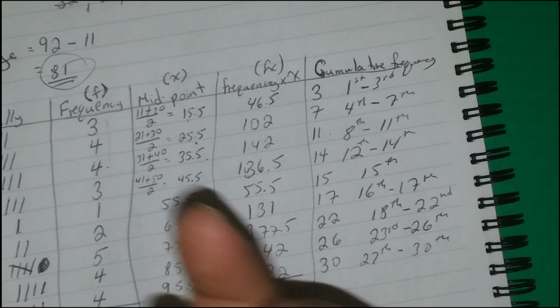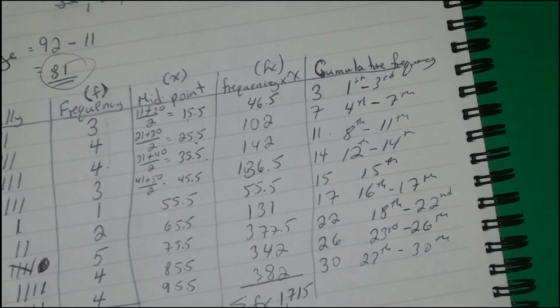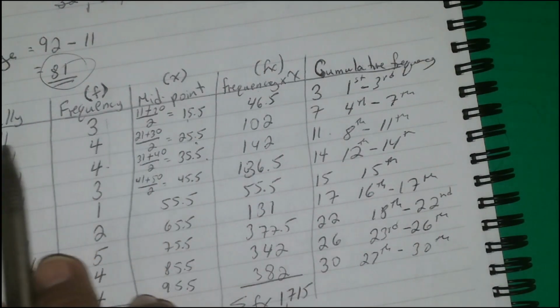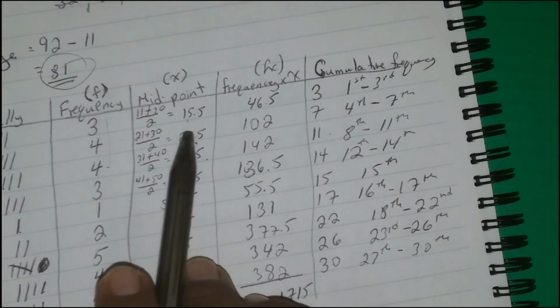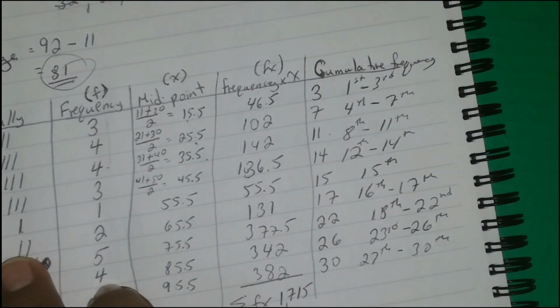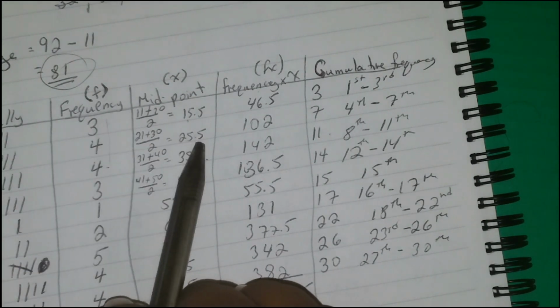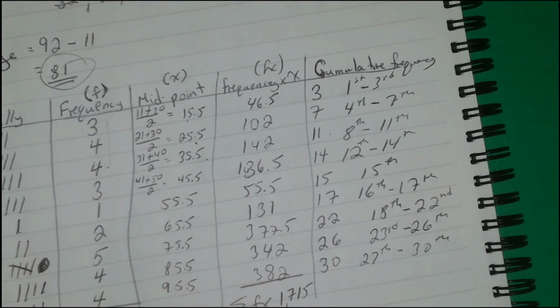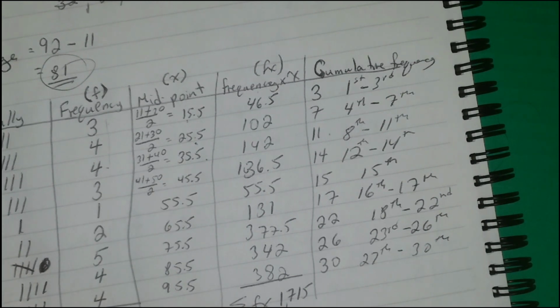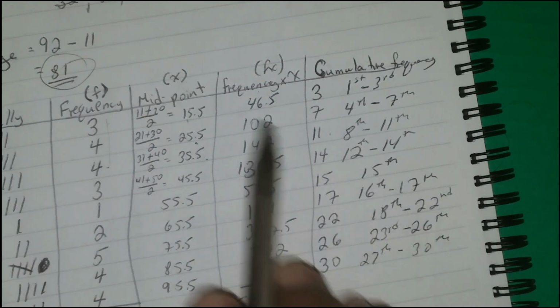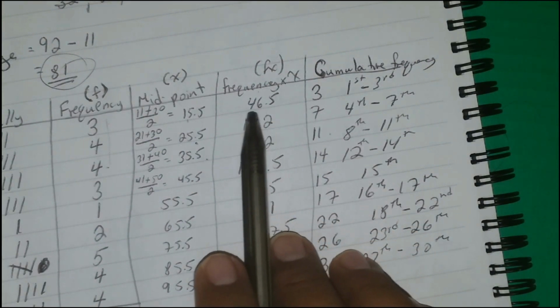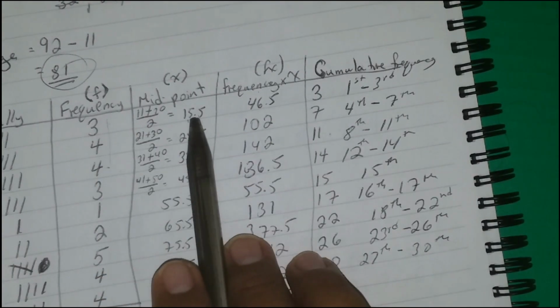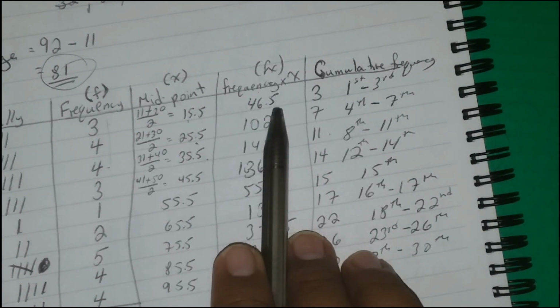After that, we need to calculate the midpoint. The purpose of the midpoint is to use a number that will represent the group, right? So 15.5 will represent numbers from 11 to 20. 25.5 will represent numbers from 21 to 30. 35.5 will represent the numbers from 31 to 40, and so on. fx is the frequency multiplied by the midpoint, and you get this number.